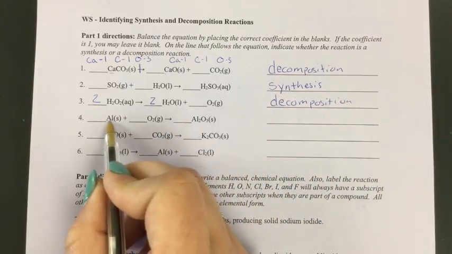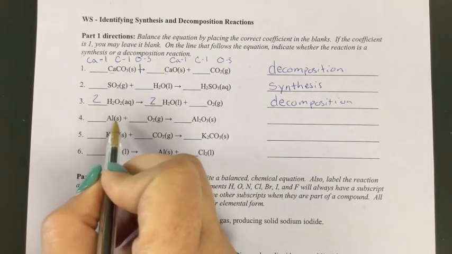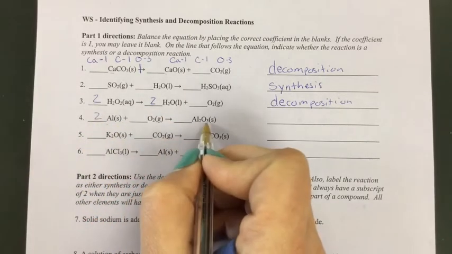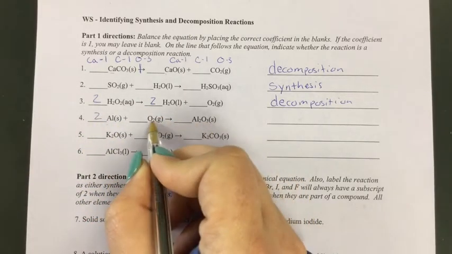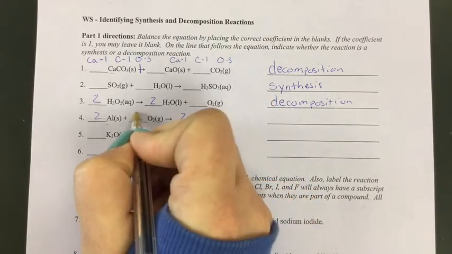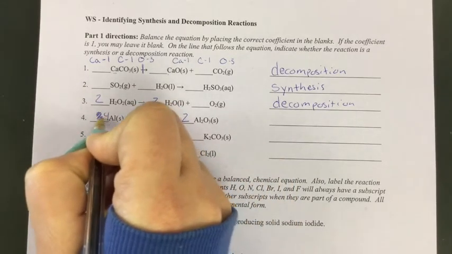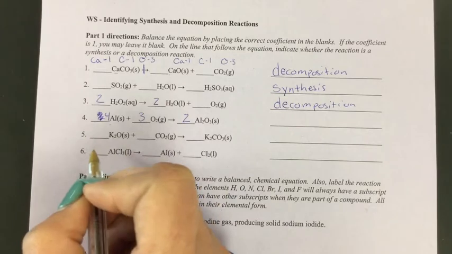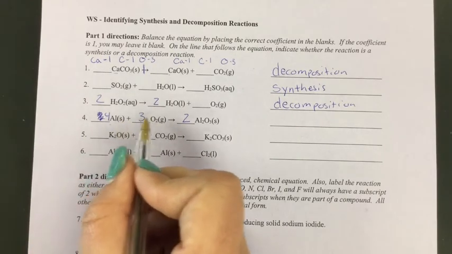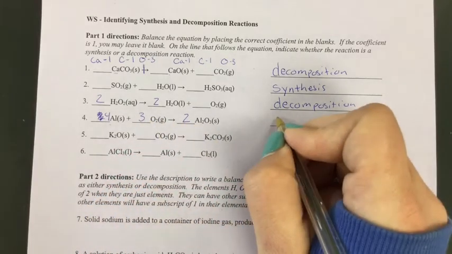Okay. Down here, aluminum 2, aluminum 1. So I'm going to put a 2 in front. Here I have 3 oxygens, here I have 2. So I'm going to put a 2 here. Now I have 6, and I need to change this to a 4. So as you're going through, there might be some things that you have to change, and that's okay, not a problem. So here I have 2 things going to 1 thing, so that is combining, so that would be synthesis.